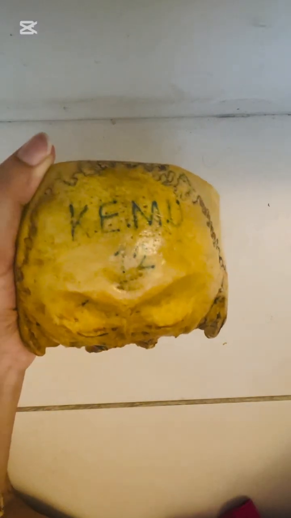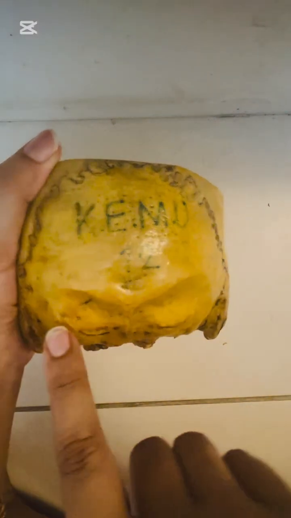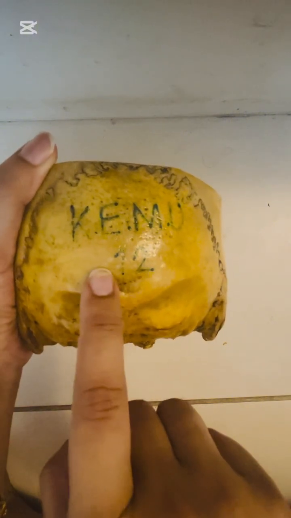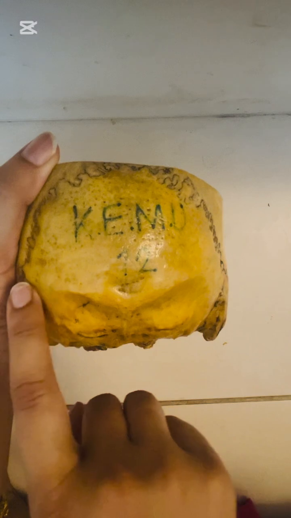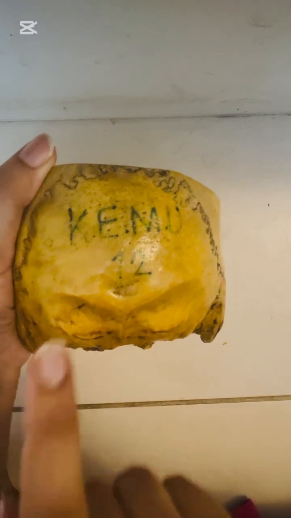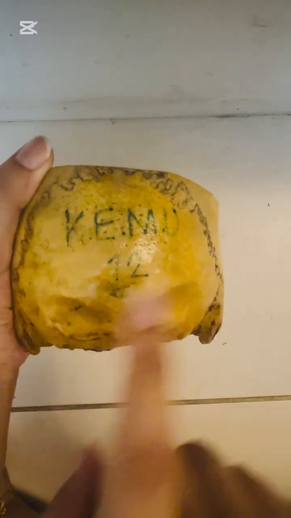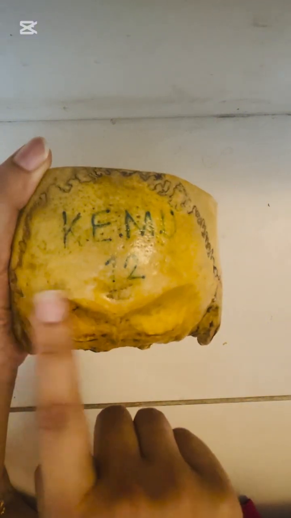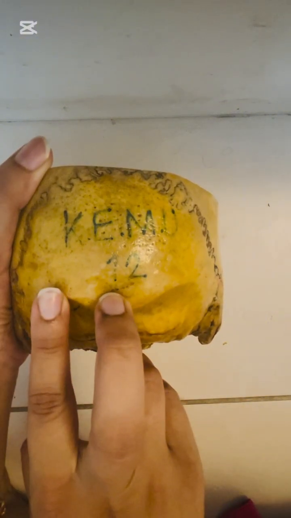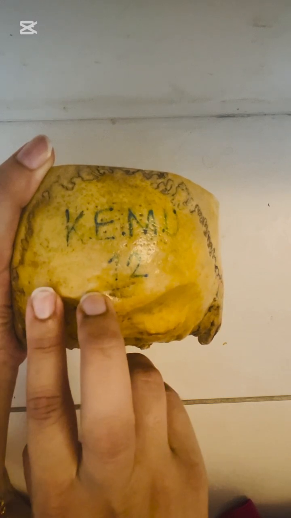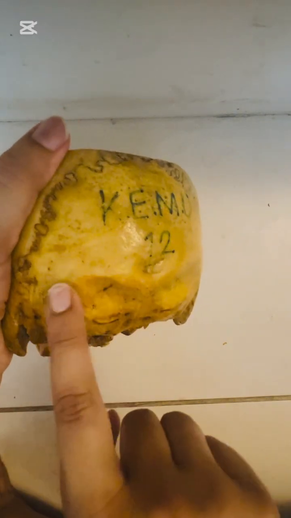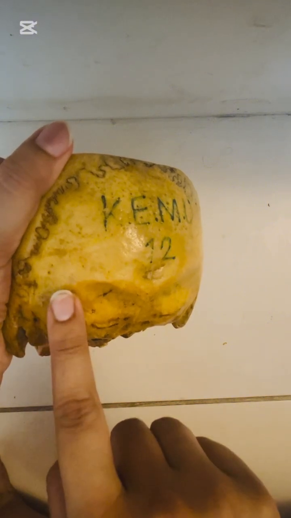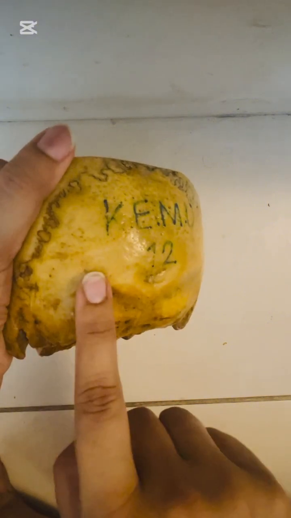If the highest nuchal line is present, it gives attachment medially to the epicranial aponeurosis and laterally to the occipitalis muscle. But if, like in this skull, the highest nuchal line is not present, the superior nuchal line gives attachment to these. On the medial part, it gives attachment to the epicranial aponeurosis, and on the lateral part, to the occipital part of the occipitofrontalis muscle.